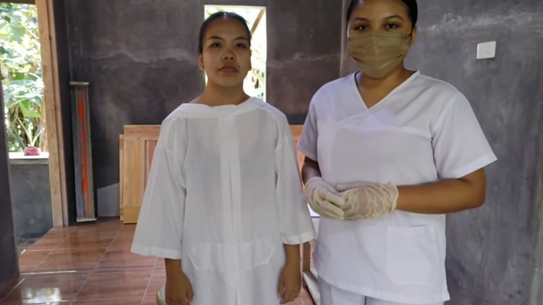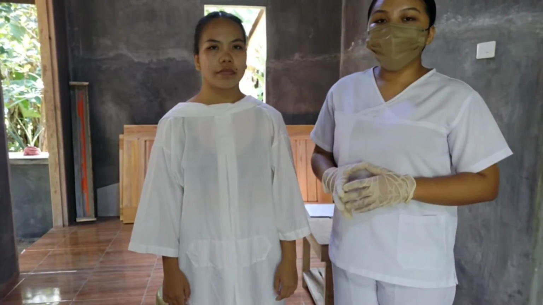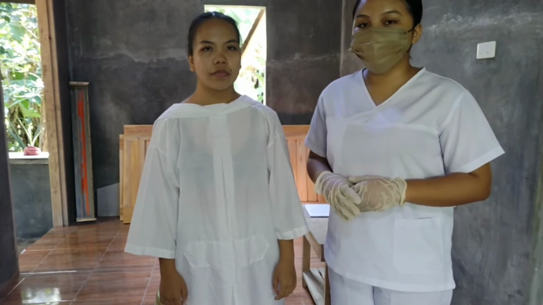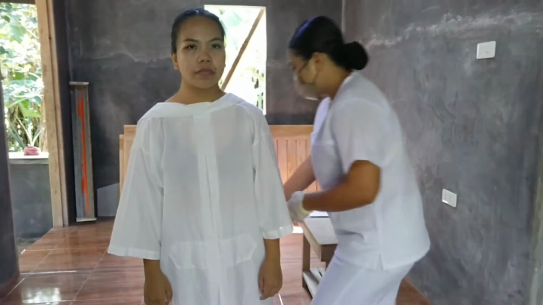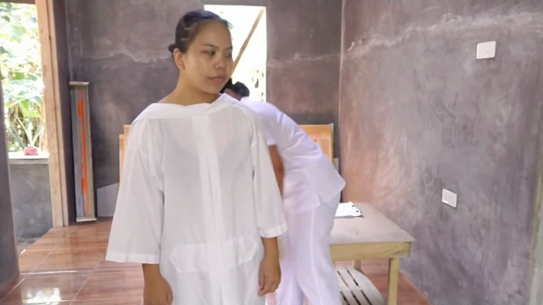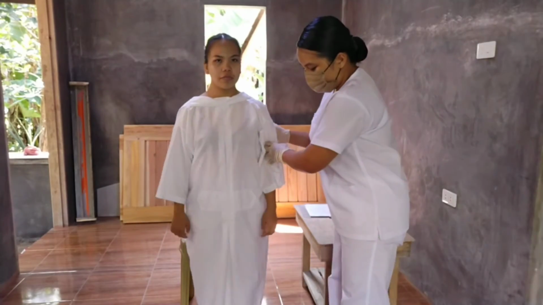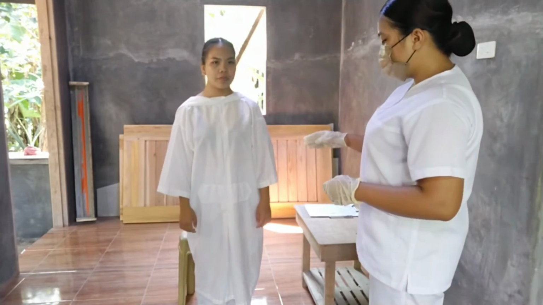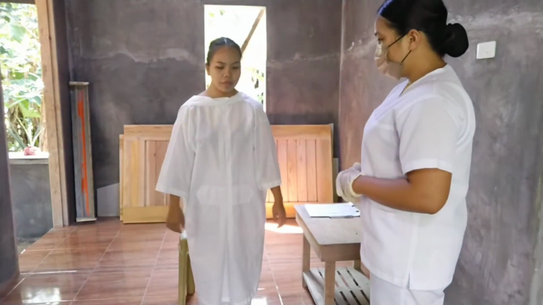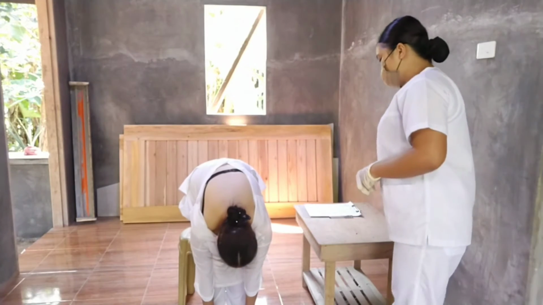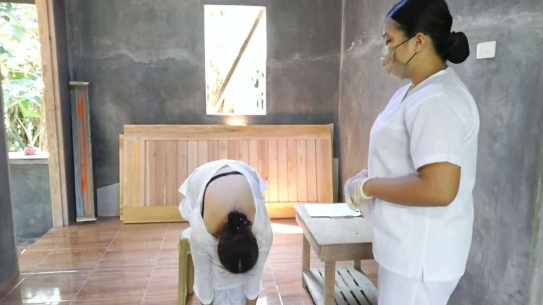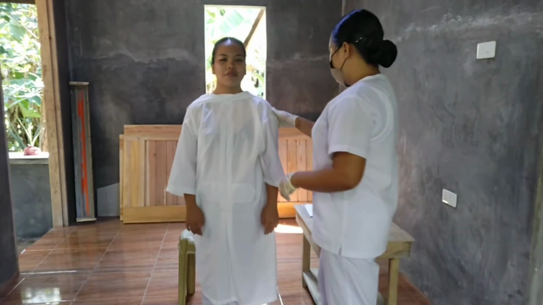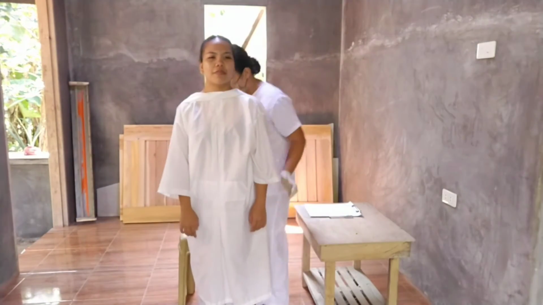Okay. So now, I am going to test the range of motion of the lumbar spine. So now, ma'am, move over here. I am going to instruct you to touch your toes. Touch your toes. Okay. And then stand up, ma'am. And then sit here.